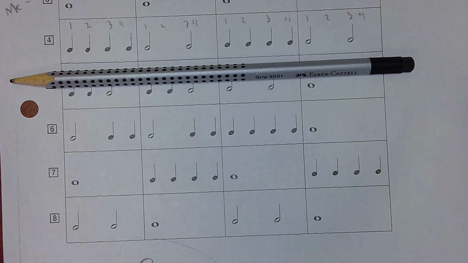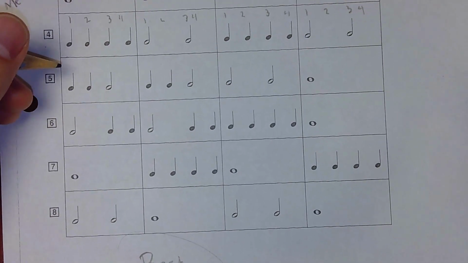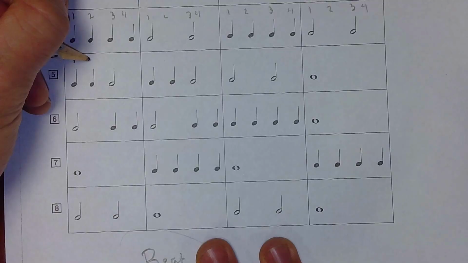Number 4. 1, 2, ready, go. 1, 2, 3, 4. Okay, let's try the same thing with number 5. Take a second, think about it. I'll write in the numbers.